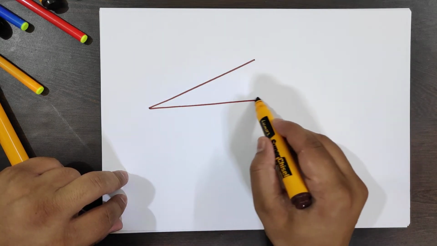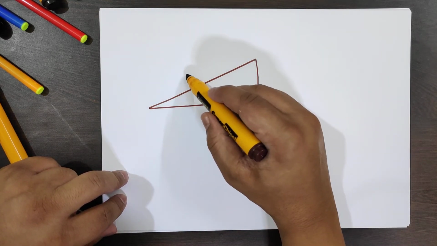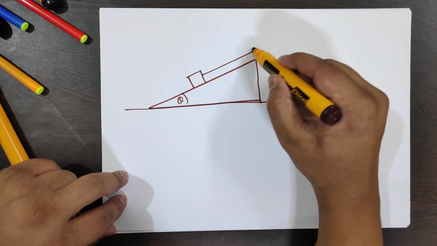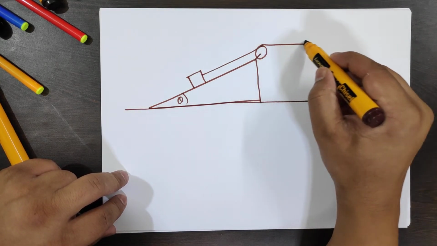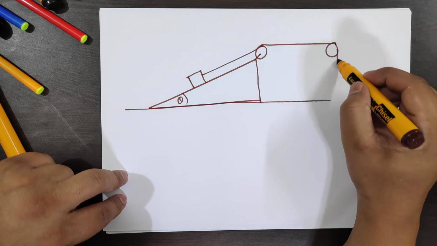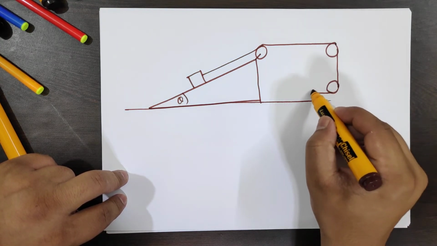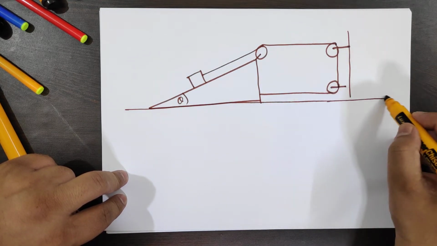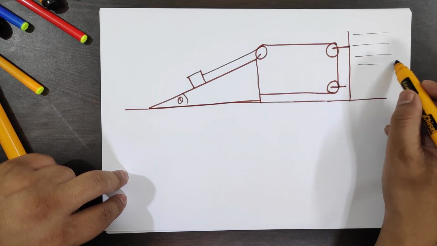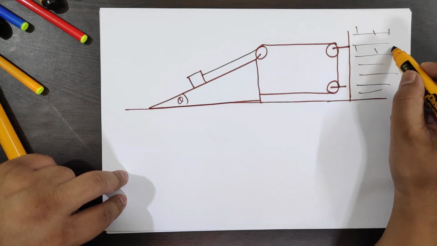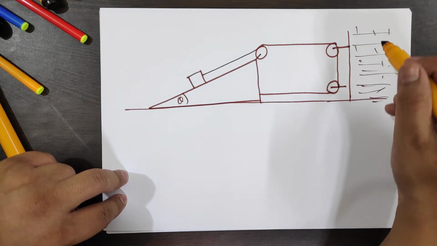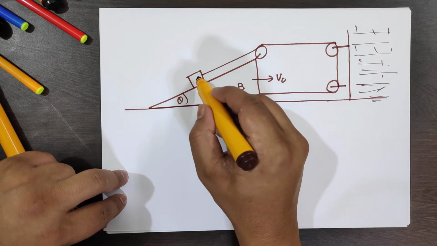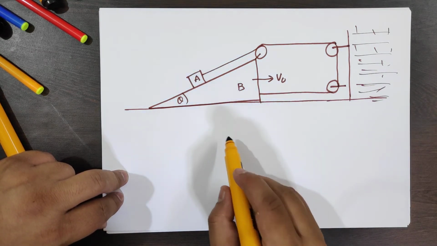Just an extension of that problem. All movable wedges, obviously. This is a wall. Wedge moves with speed V naught. Right?